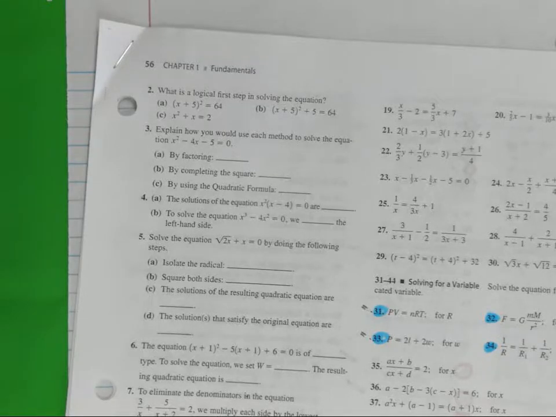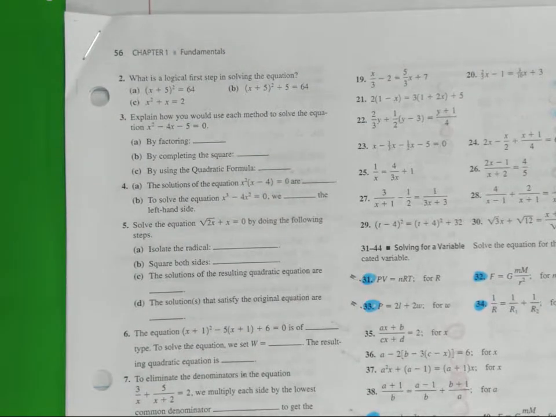So, on this first page, on page 56, that section 13 through 23, you need to know how to solve a linear equation. You need to be able to handle fractions. There's fractions all over your test tomorrow. Handle them, okay?